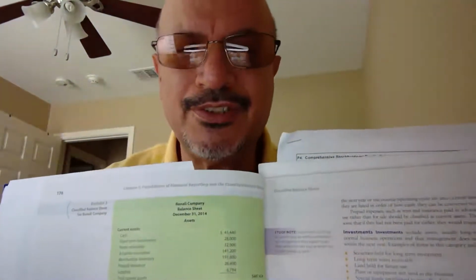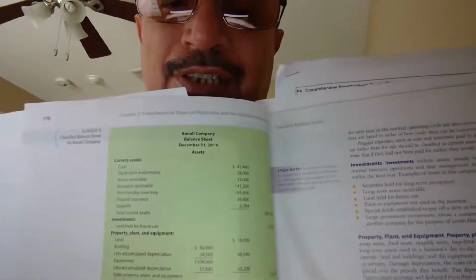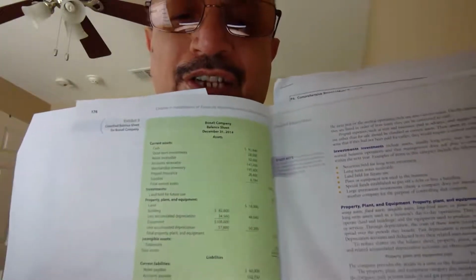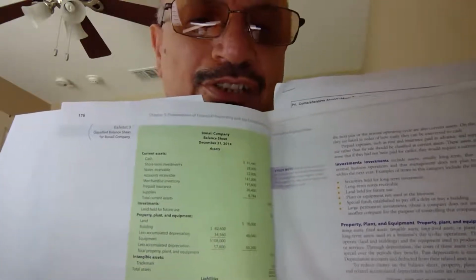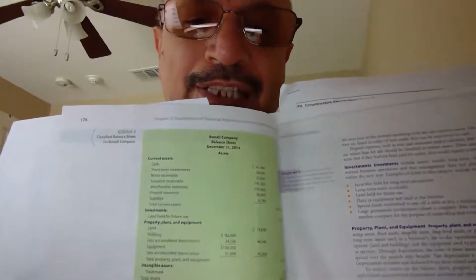Let me show you again how they are recorded on Exhibit 3, page 176. First thing, we did current assets. You see that on the top, current assets, we listed them. Then investments. Then the third category is property, plant, and equipment. Notice the land does not depreciate, so you report it at its original value. And then you have the building.